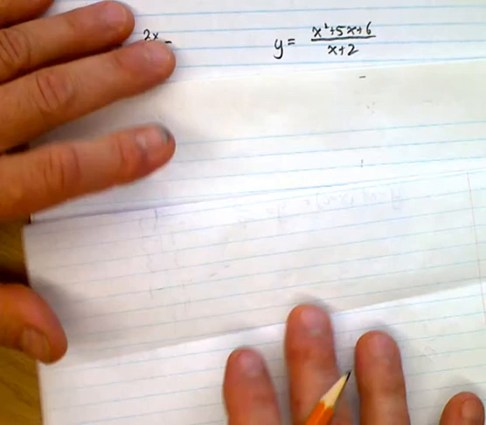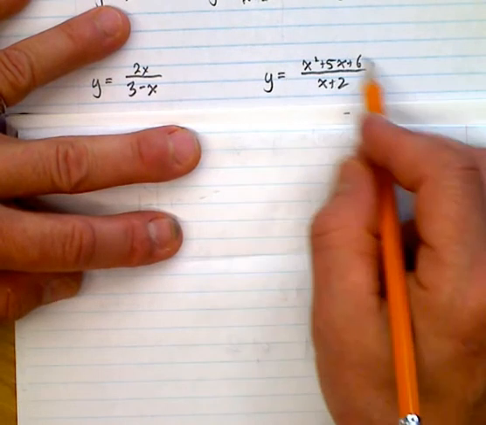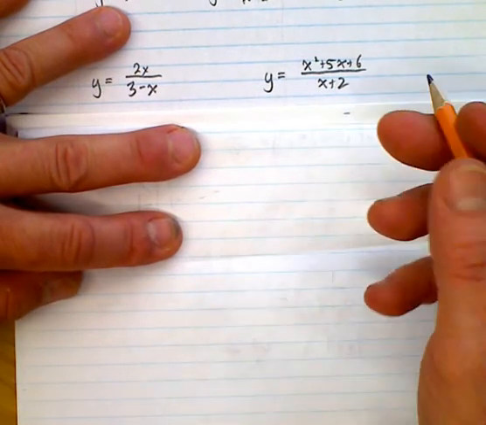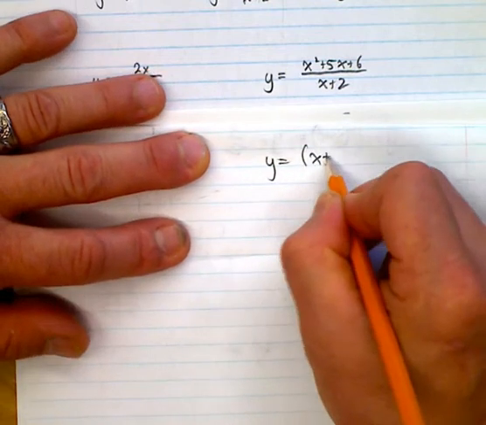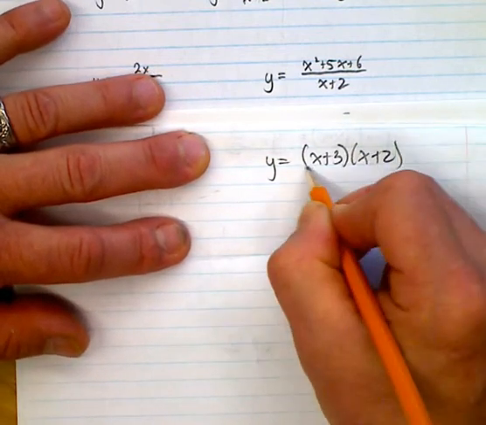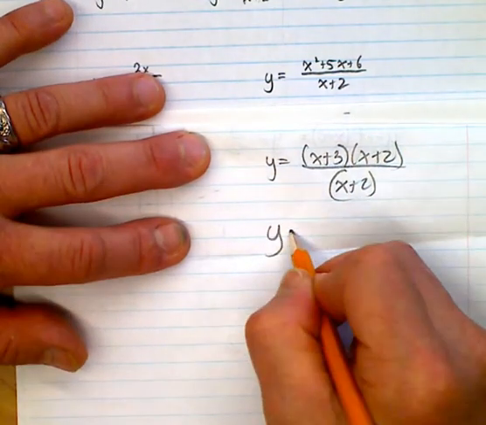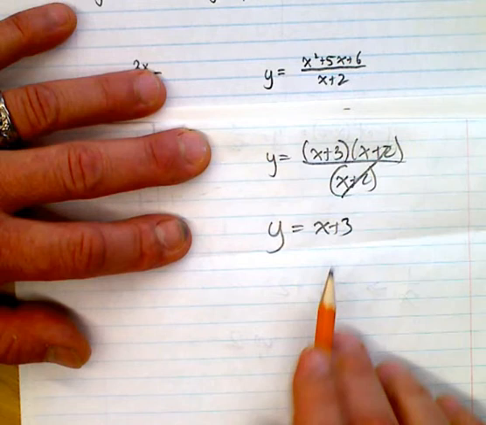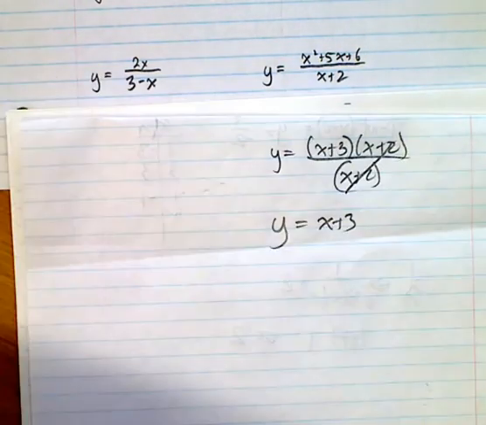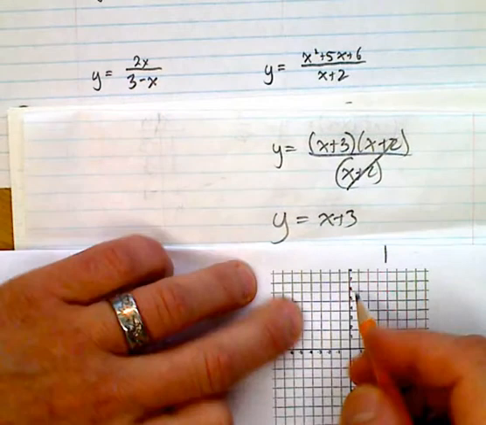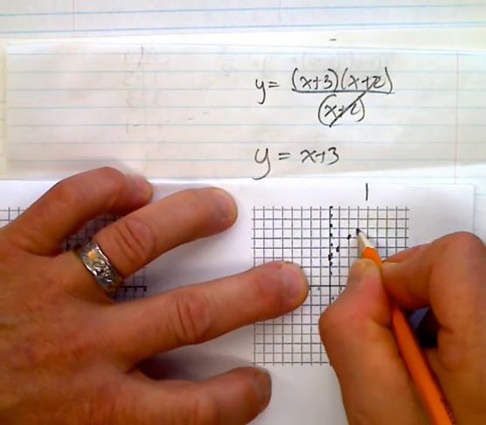So this is a little bit interesting because you would have a hard time graphing this if you just use test points. What I would suggest you do is factor if you can, right? And the top breaks down into x plus 3, x plus 2, and you'll notice that the x plus 2 factors out. Hopefully you can see that this simplifies to x plus 3. Now, if we were going to graph that, that's just a linear function that's going up 3. And then it's a line that goes like this.